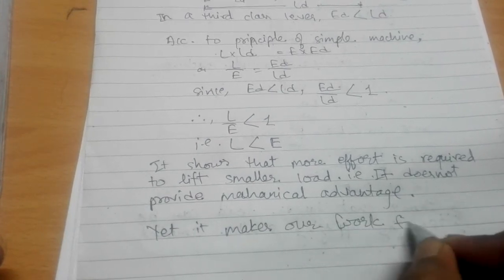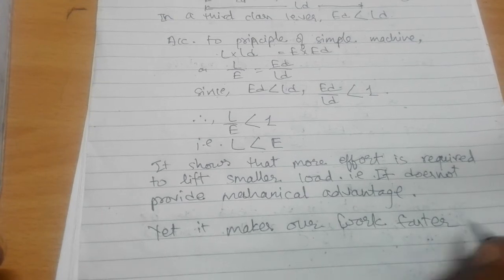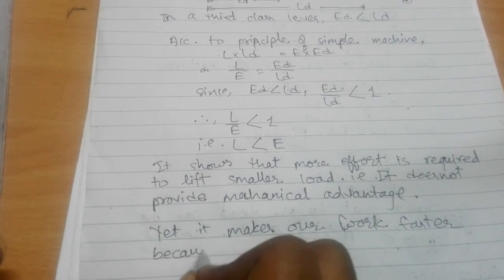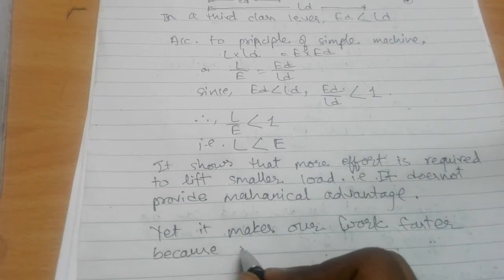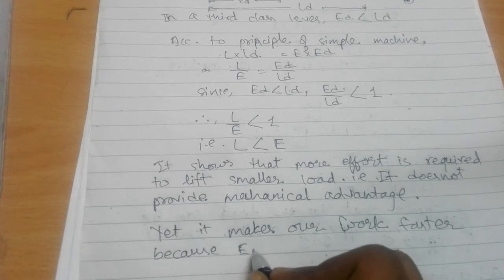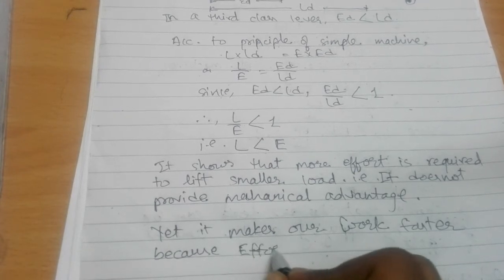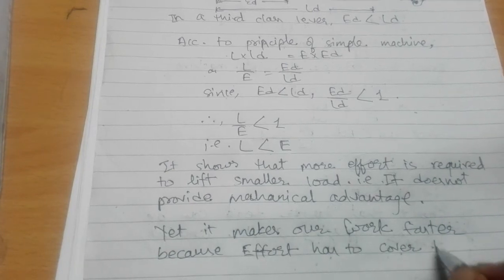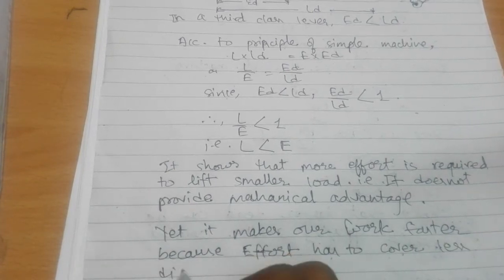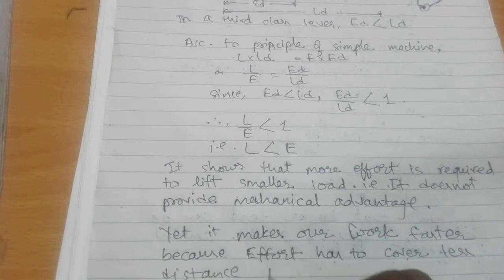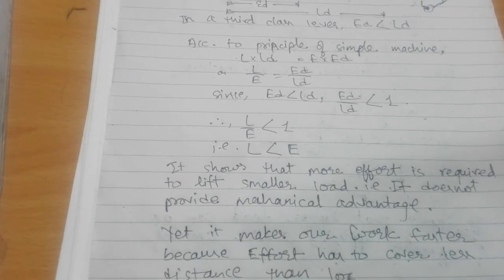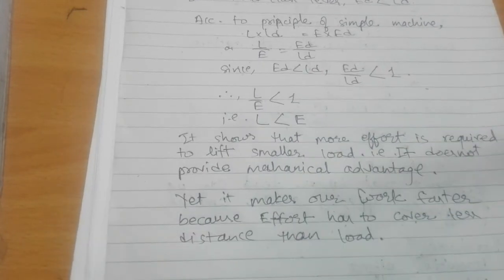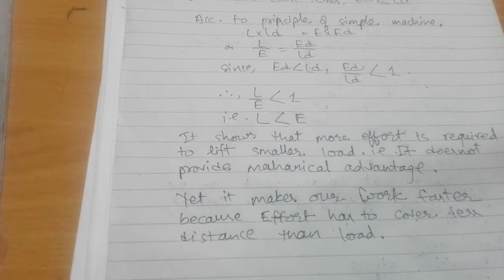Why does it make our work faster? Because effort has to cover less distance than load.